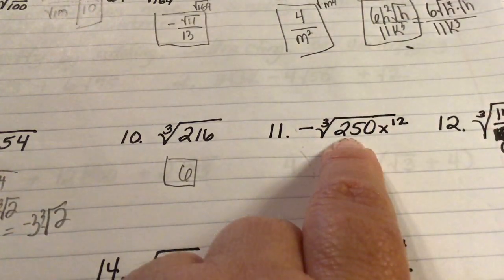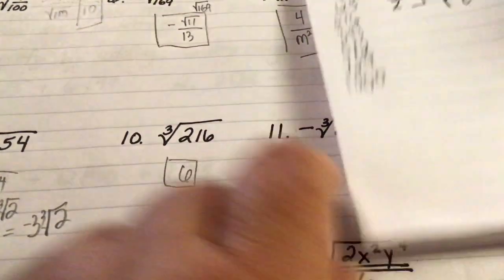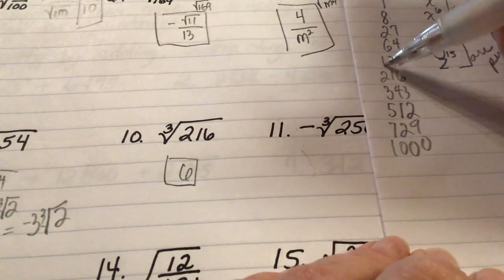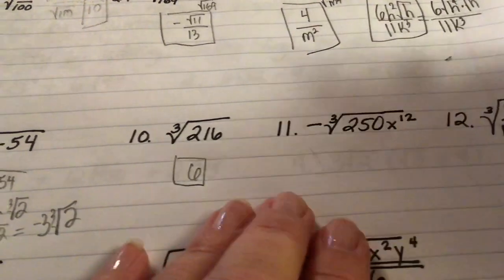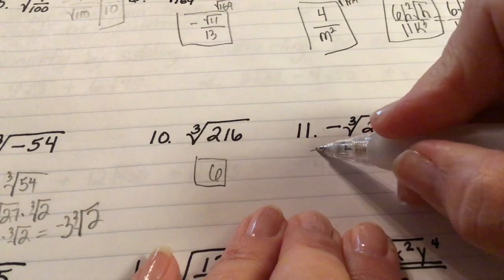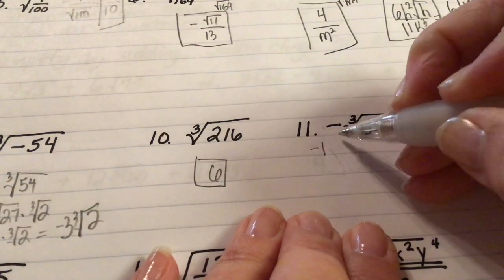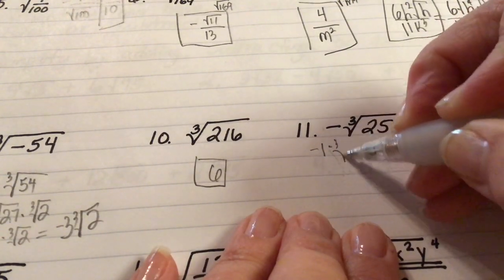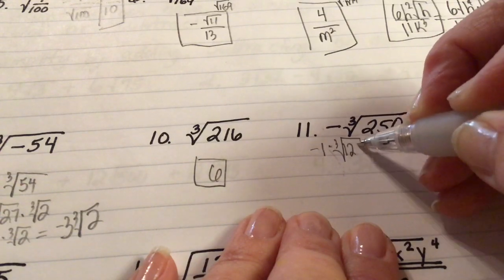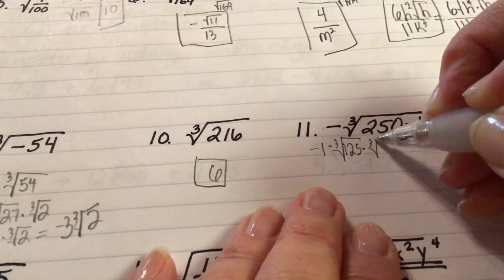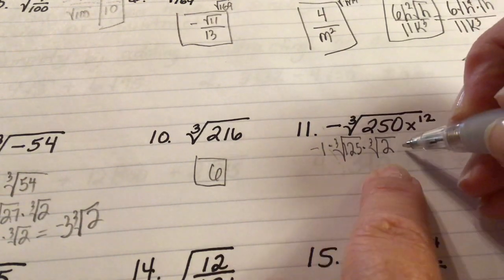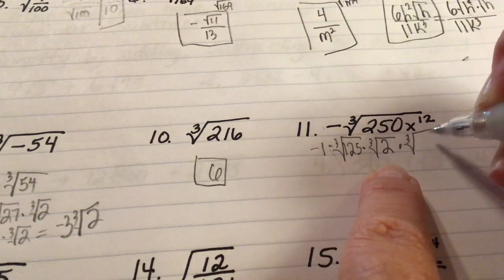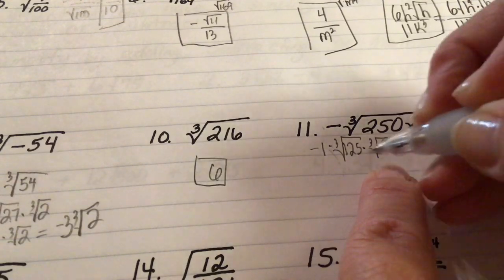Now, how about 250? Which of these perfect cubes will divide evenly into 250? Hopefully you automatically see 125. I'm going to keep that negative out there. It's a negative 1 out there. And I'm going to have the cube root of 125 times the cube root of 2. Is that right? 2 times 125 is 250 times the cube root of x to the 12th.